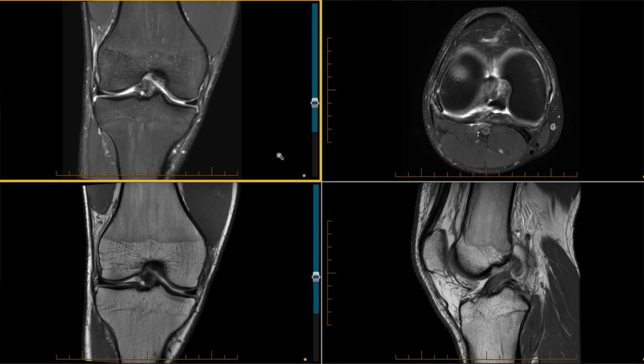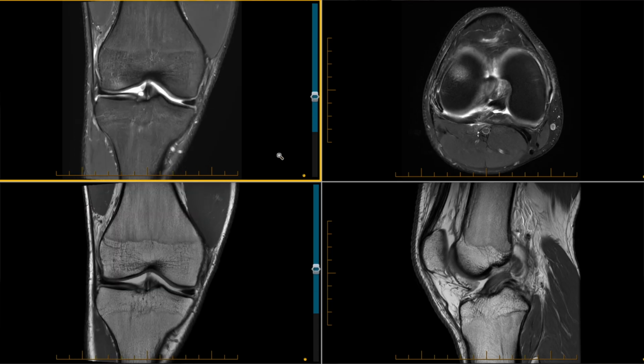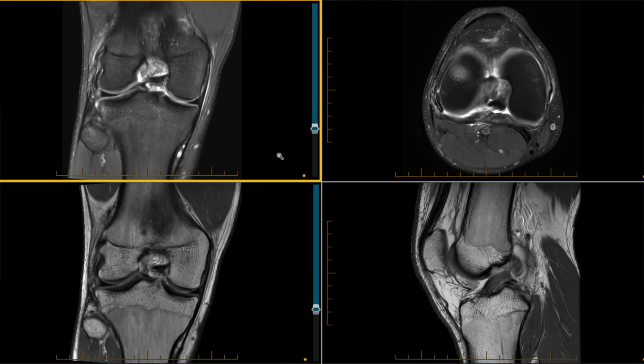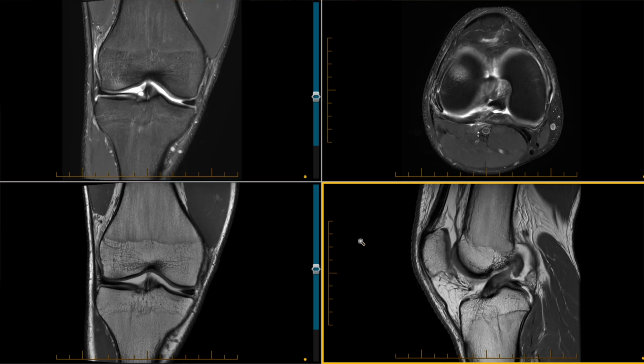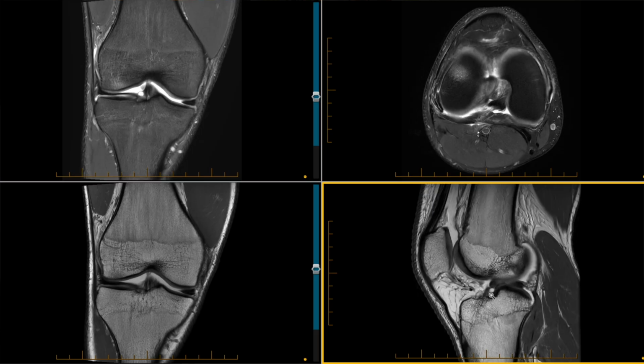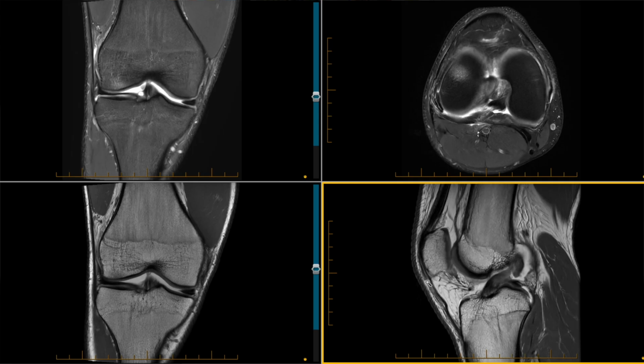Next, we're going to go through a case of a type 2 displaced ACL rupture. So as I'm scrolling through these images, you can see that there is a clear ruptured proximal segment of the ACL. And as you scroll on the sagittal images, there is a displaced fragment from the tibial sided fibers of the ACL sitting beneath the lateral femoral condyle and superior to the anterior root attachment of the ACL.